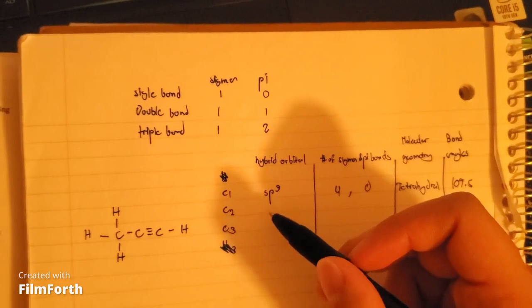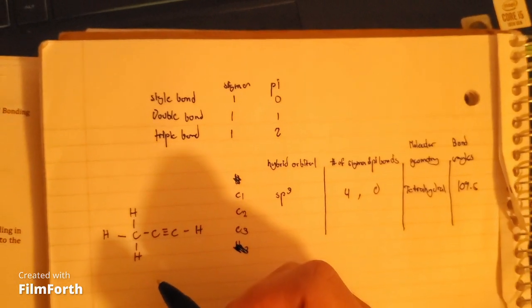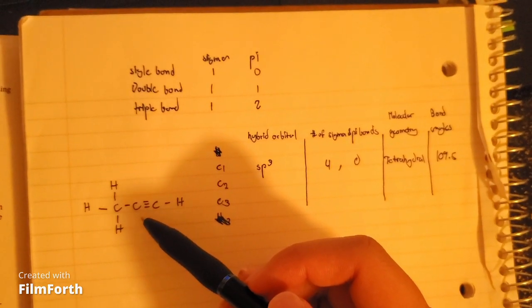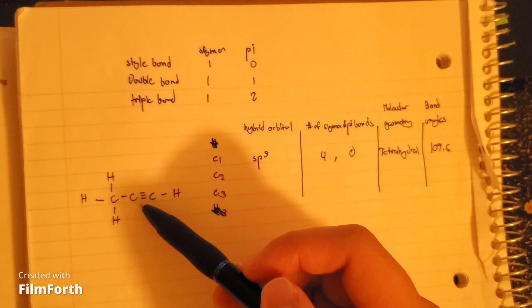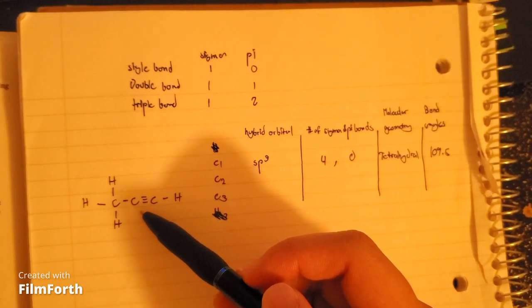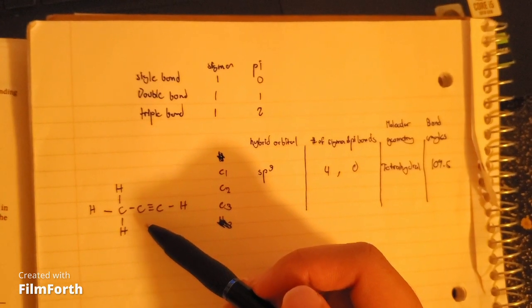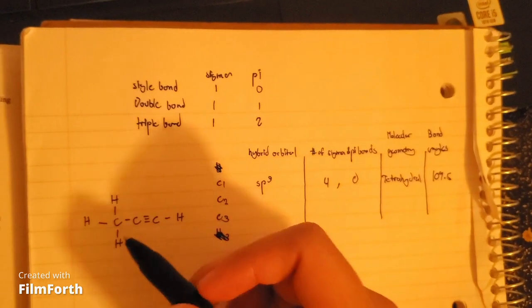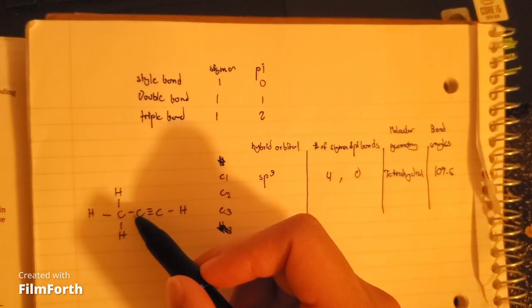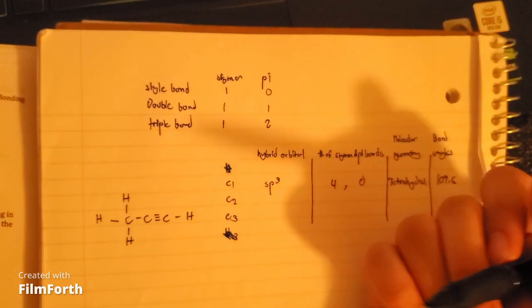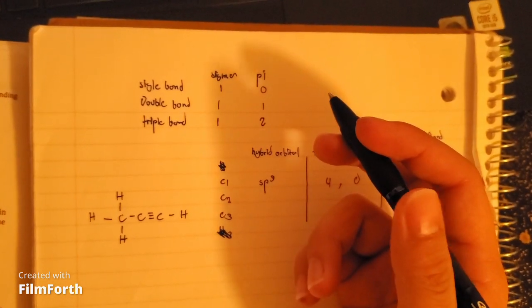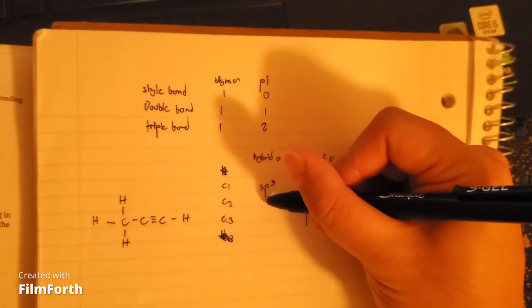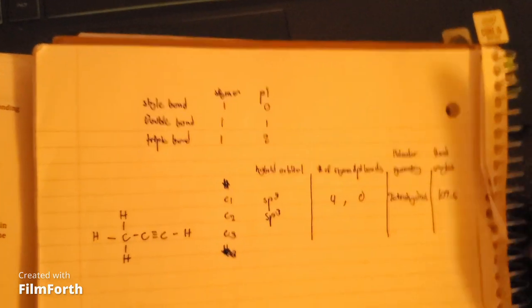For the hybrid orbital of this, you can see that for the second one we have a triple bond in this second carbon. As you can see there's no extra valence electrons around it, so the lines here indicate that it has 4 electron domains, same as the first one, so its hybrid orbital is going to be sp3.